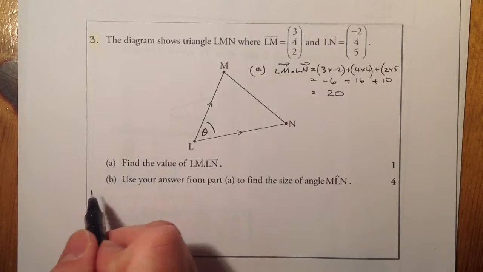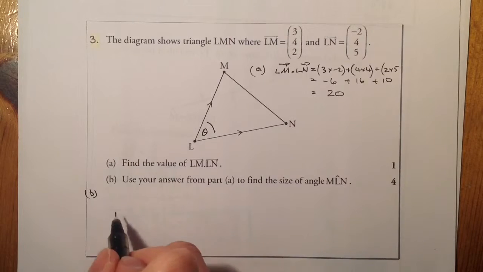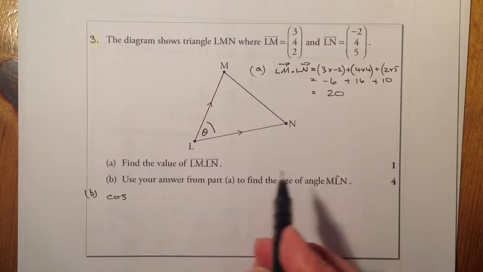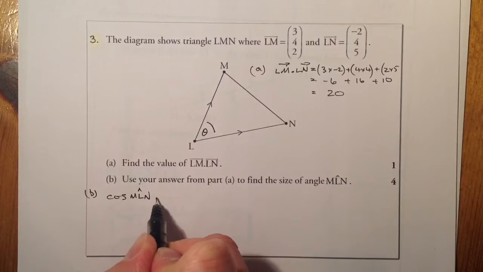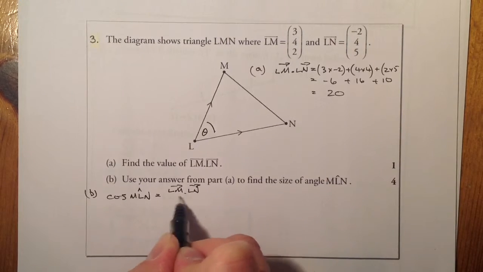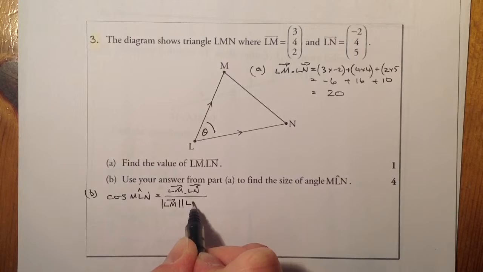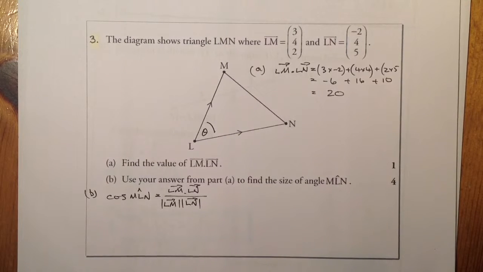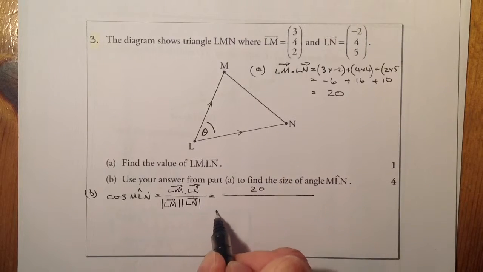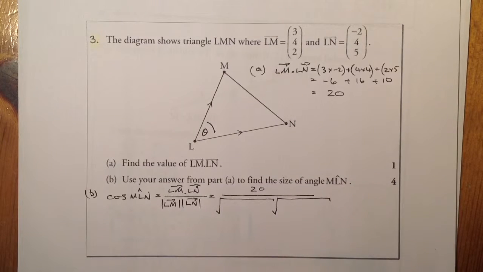Right, so first thing I'm going to do for part B is set up the equation. Just look at the formula sheet, change the formula around, and what we'll get is cosine of the angle that we're after, which is MLN. It's going to be equal to the dot product on the top, the one that we've already worked out, all divided by the magnitude of LM and the magnitude of LN. So on the top there I've got 20, because I've already worked that out. On the bottom I'll put the magnitude of LM, and the magnitude of LN.